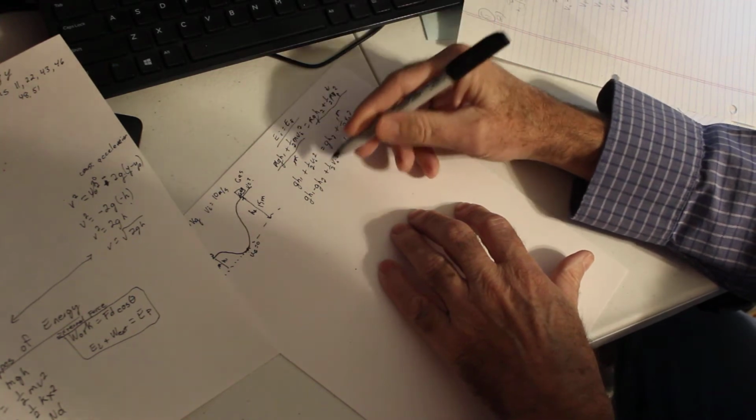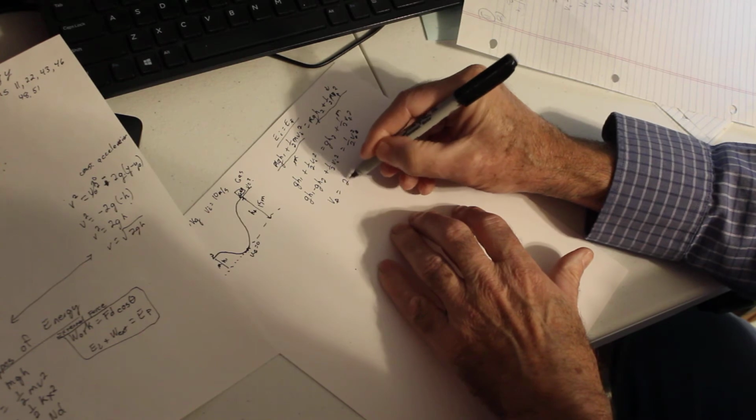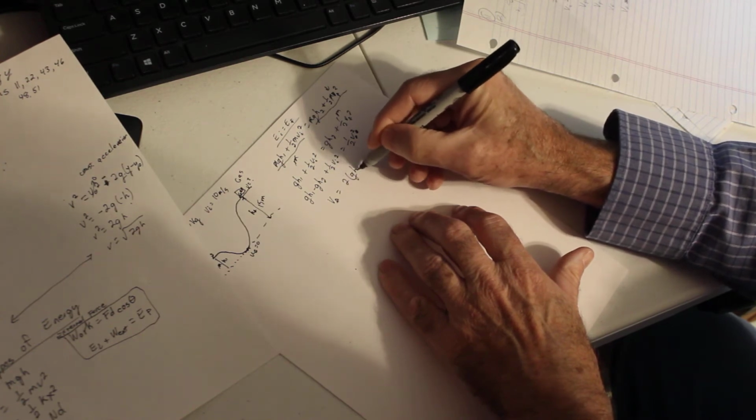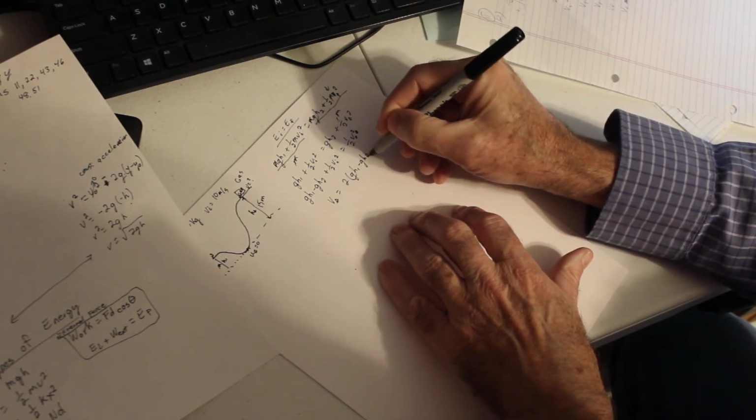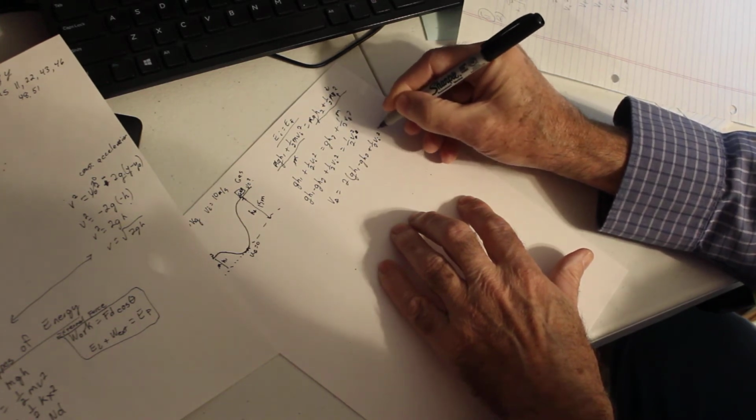And then I'm going to multiply by 2 and take the square root. So v final is equal to the square root of 2 times the quantity gh1 minus gh2 plus 1/2 v initial squared.